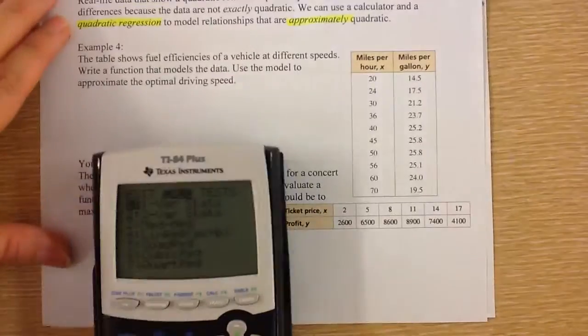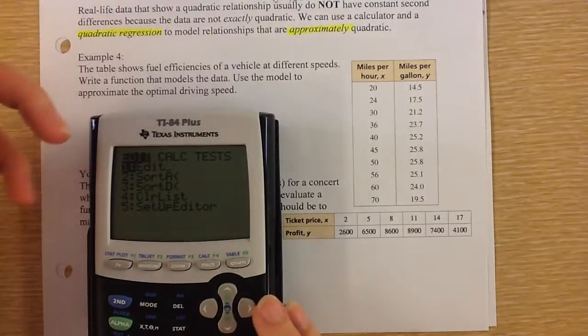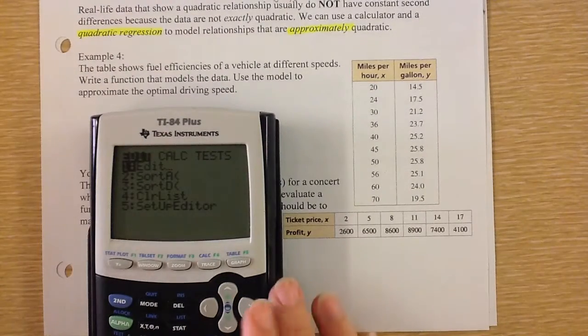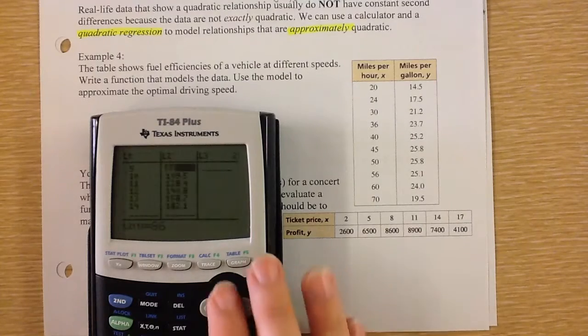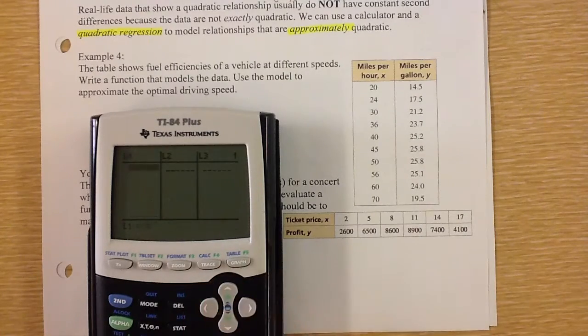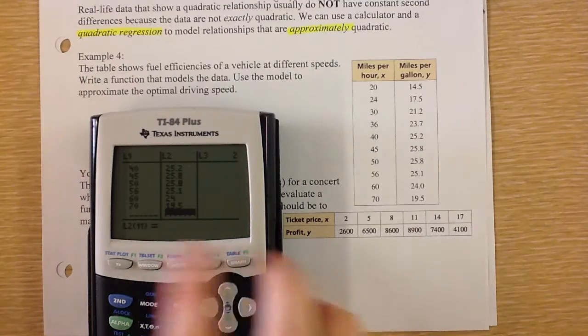So I'm going to go ahead and do this first one. So the table shows the fuel efficiencies of a vehicle at different speeds. So depending on how fast you go, the type of gas mileage you get. Okay, so let's go ahead and type these in. So when I get into stat and edit, and we plug them in, 20, 24, 30, 36, 40, 45, 50, 56, 60, and 70. And now we plug 14.5, 17.5, 21.2, 23.7, 25.2, 25.8, 24, 19.5.